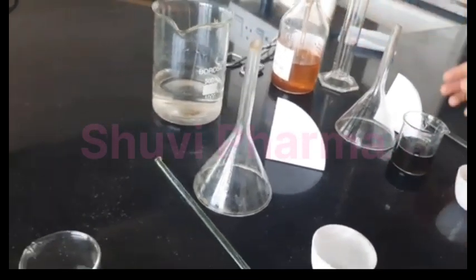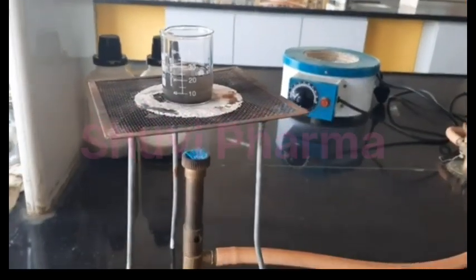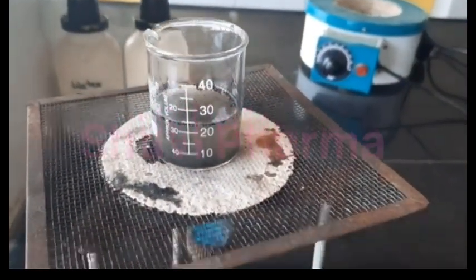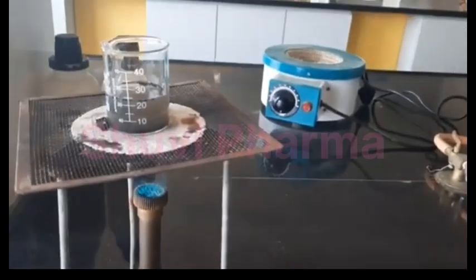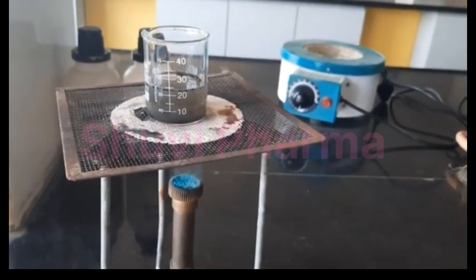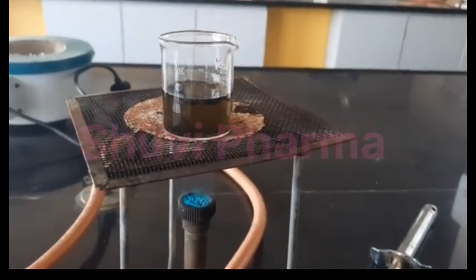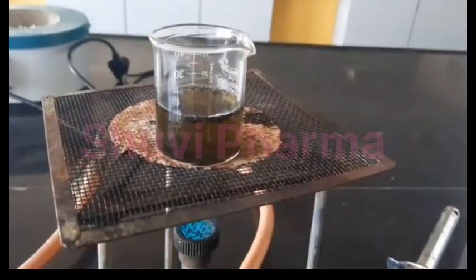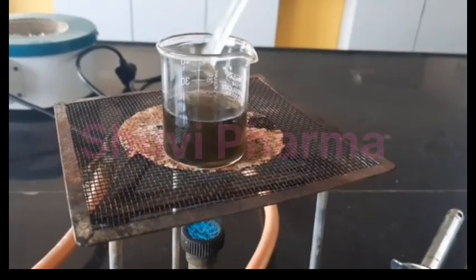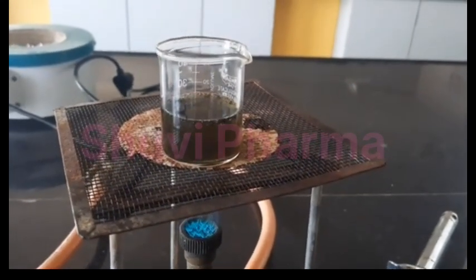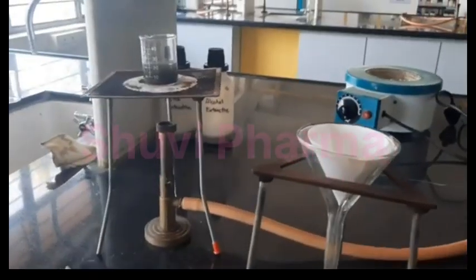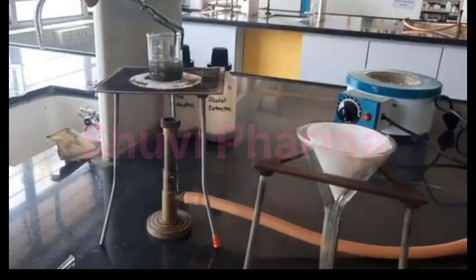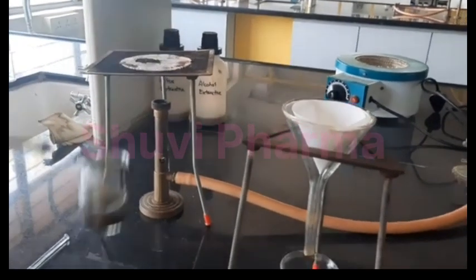Now we will boil this for 5 minutes. So after 5 minutes we will filter this solution through ashless filter paper.